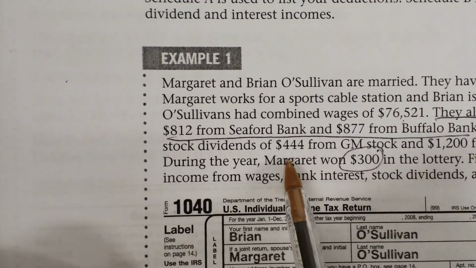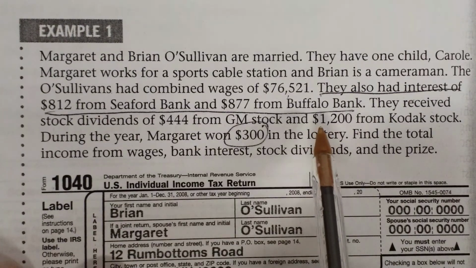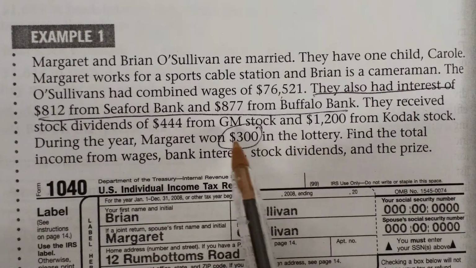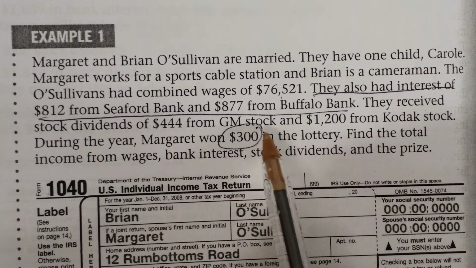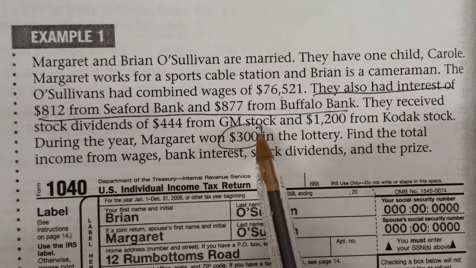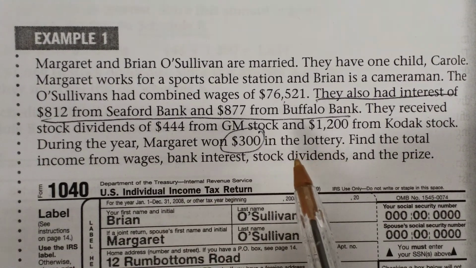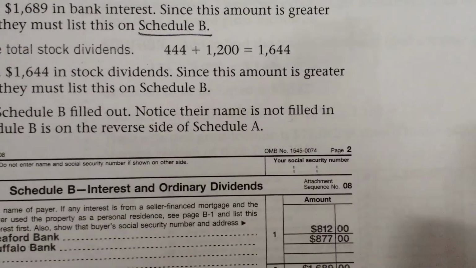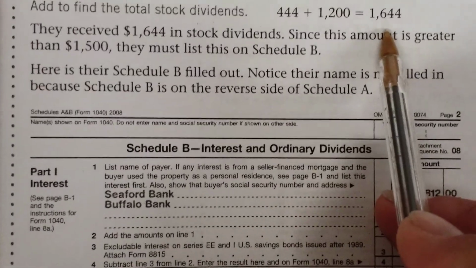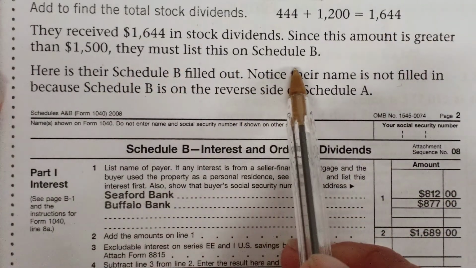They have $444 from GM stock and $1,200 from their Kodak stock. So those are dividends. Remember, that was basically payments from the companies for being stock owners, for being owners of the company. They get dividends from the company because the company made money, and they give that back to their shareholders. So that was the stock dividends, and they totaled $1,644. And again, since this amount is more than $1,500, they have to list that on Schedule B.